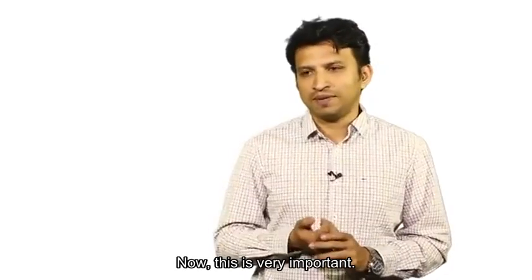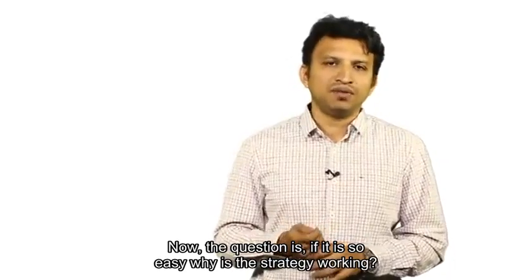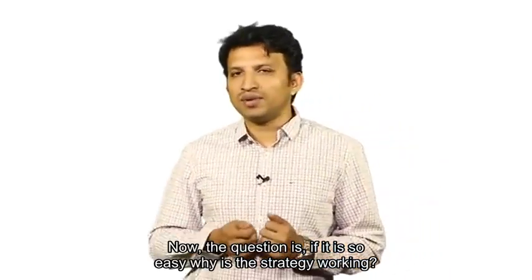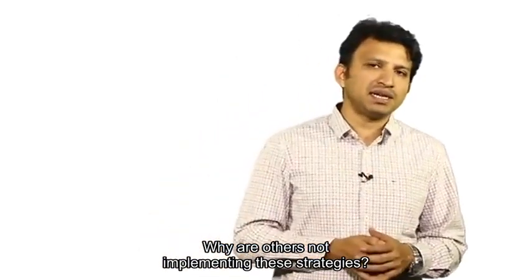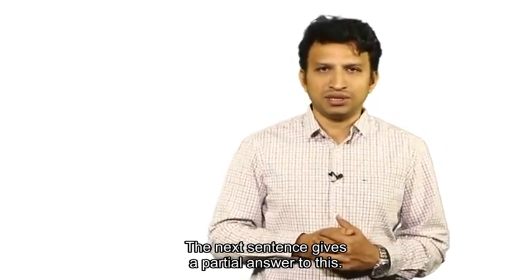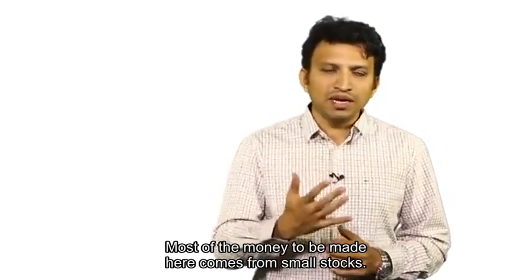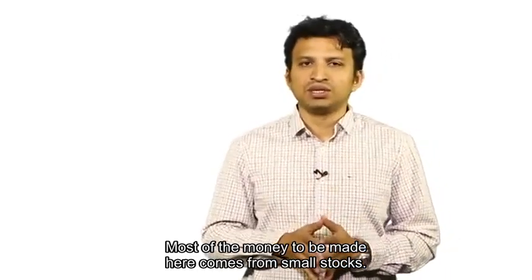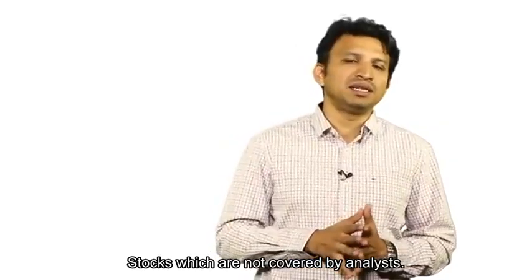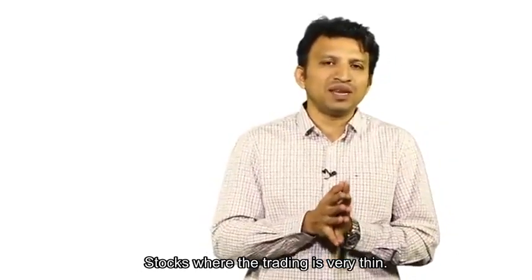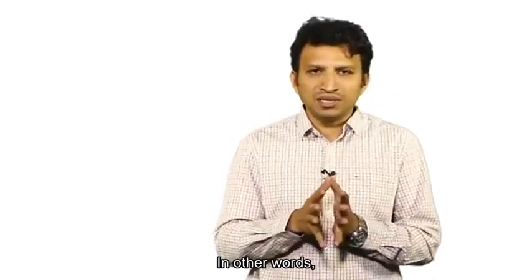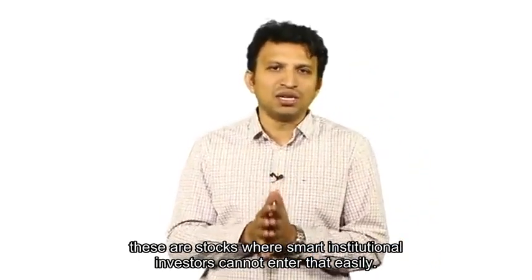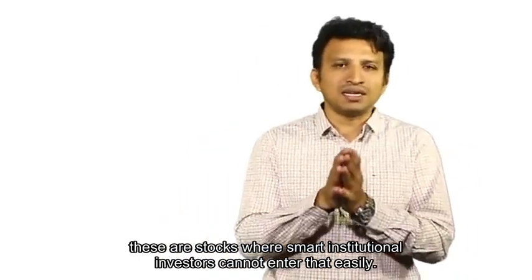Now this is very important. Now the question is, if it is so easy, why is this strategy working? Why are others not implementing these strategies? The next sentence gives a partial answer to this. Most of the money to be made here comes from small stocks, stocks which are not covered by analysts, stocks where the trading is very thin. In other words, these are stocks where smart institutional investors cannot enter that easily.